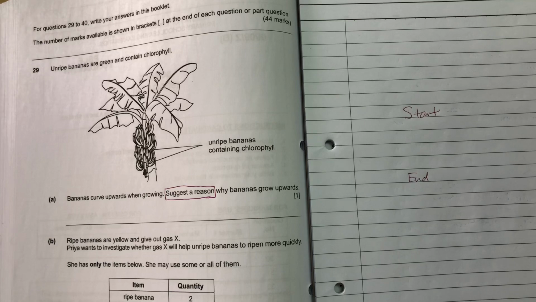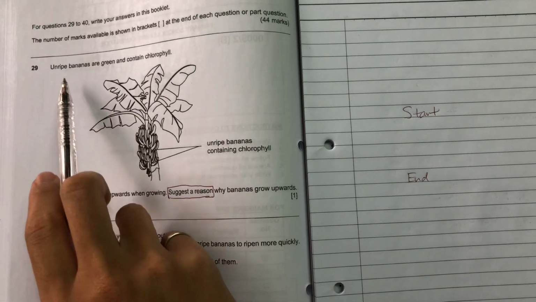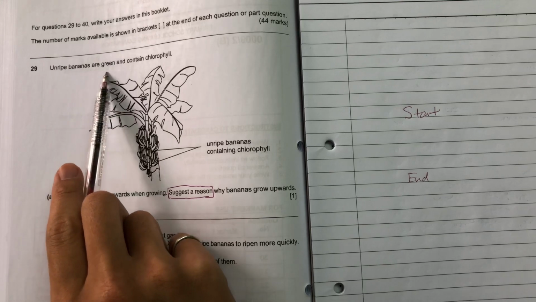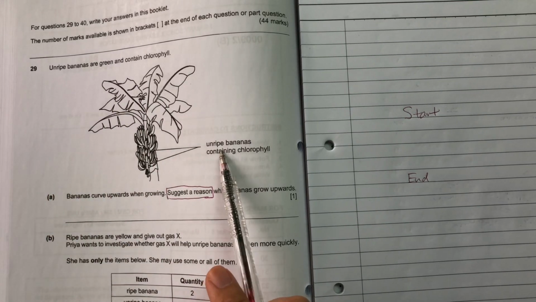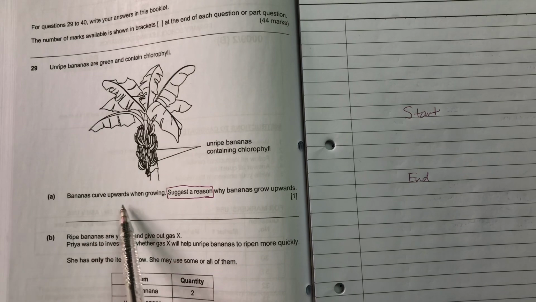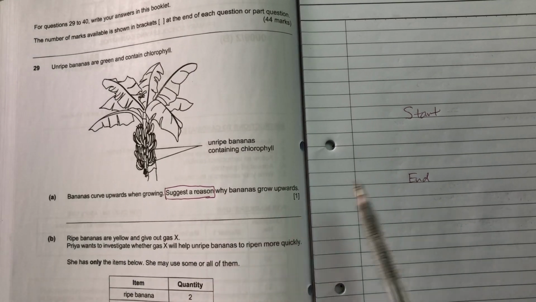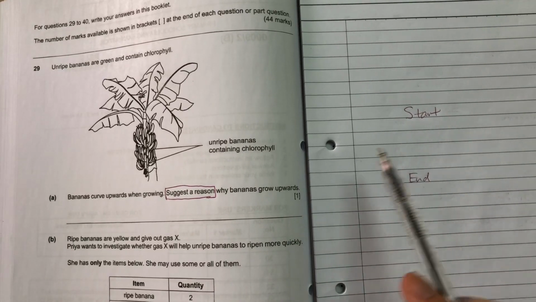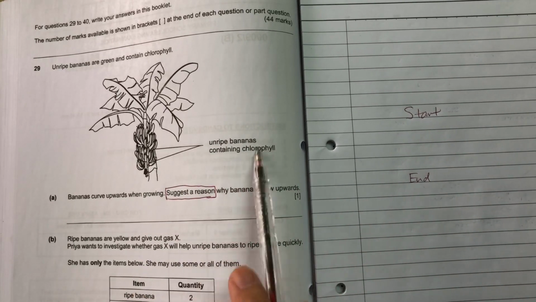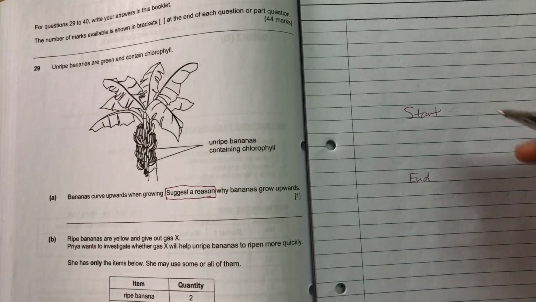Now using this particular question to explain what this start-end technique is when we are explaining questions, so that students will score the maximum marks for section B, booklet B. So in this particular question, let's take a look. At first, we are told that unripe bananas are green and contain chlorophyll. Then bananas curve upwards when growing. So suggest a reason why bananas grow upwards. So now what is the start and the end? The start is actually over here. This is at the beginning where they give you this information.